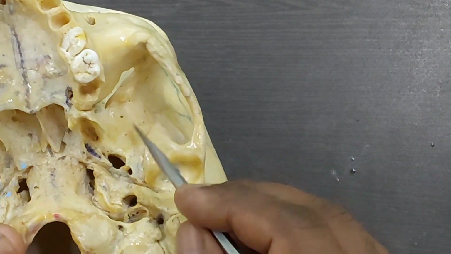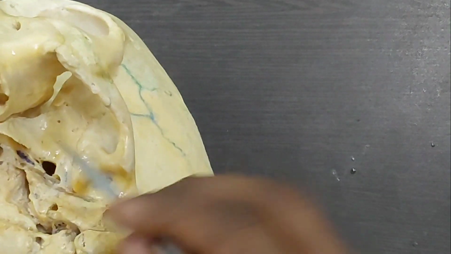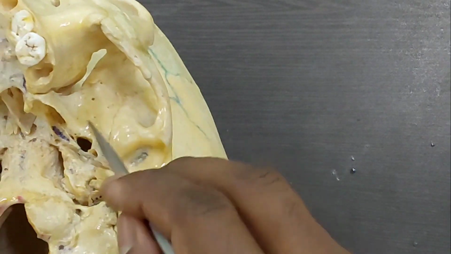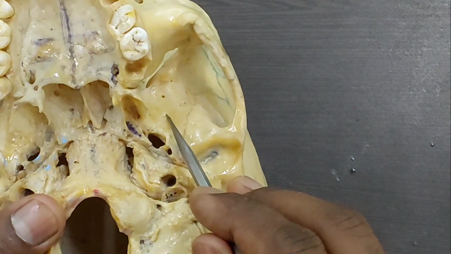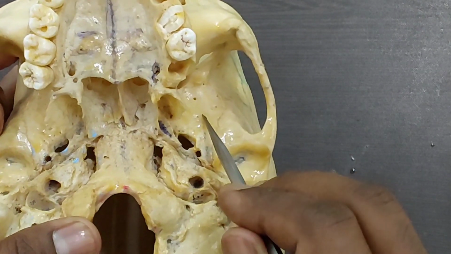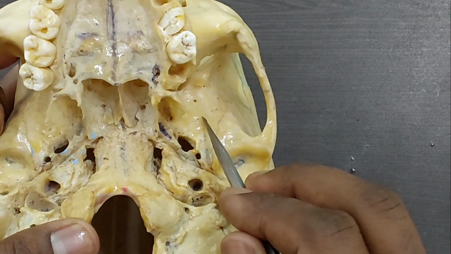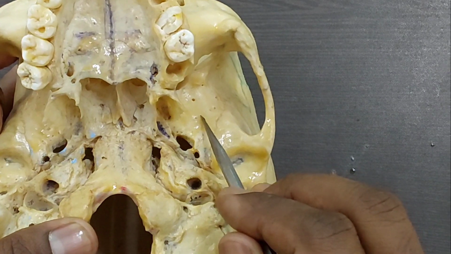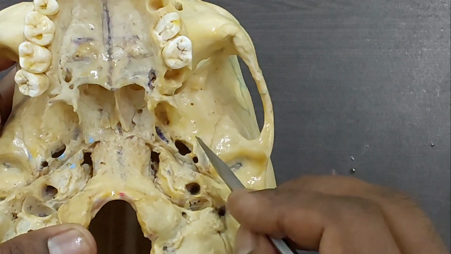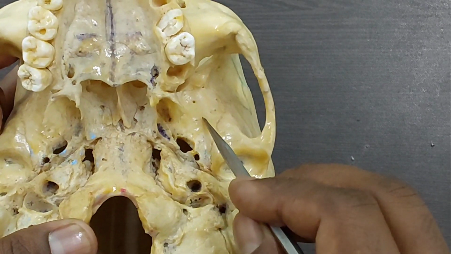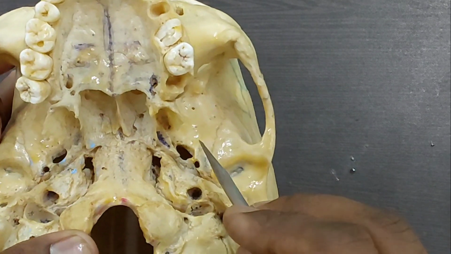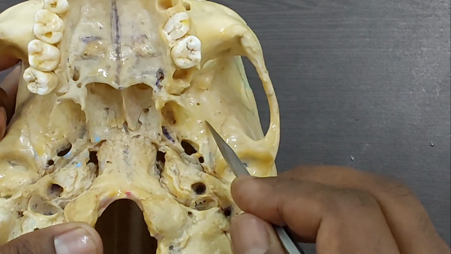This I already mentioned, the infratemporal surface. You can see this is the greater wing of sphenoid. You can see the greater wing is coming and forming the pterion. So this is the infratemporal surface of the greater wing of sphenoid, which gives origin to the upper head of lateral pterygoid muscle. And this area is crossed by two structures: the deep temporal and masseteric nerves.